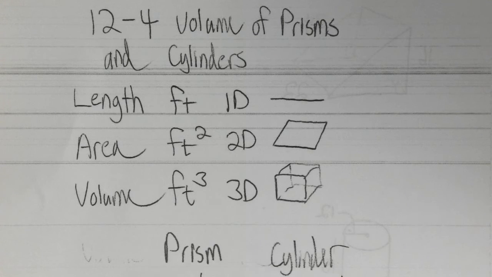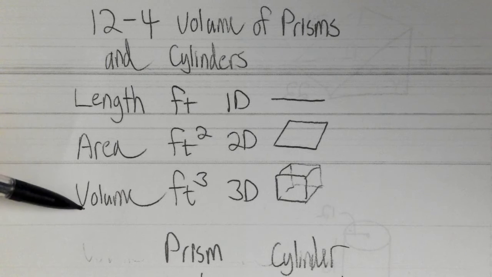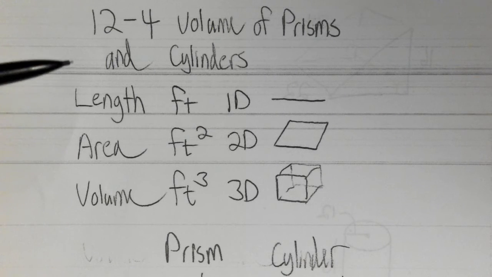Okay, in this section 12.4, we're learning about the volume of prisms and cylinders. Now, this is the first section where we actually talk about volume. Up to this point, we've only been talking about surface area. And so now this is a good point as we begin to talk about volume. All right, the difference between length, area, and volume and the type of space that it measures.